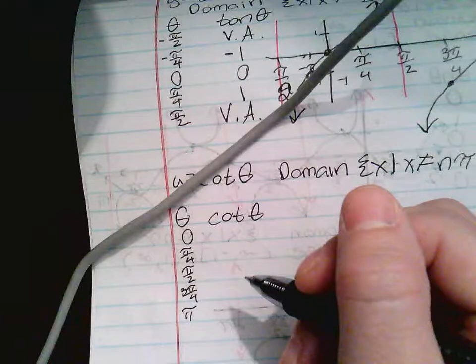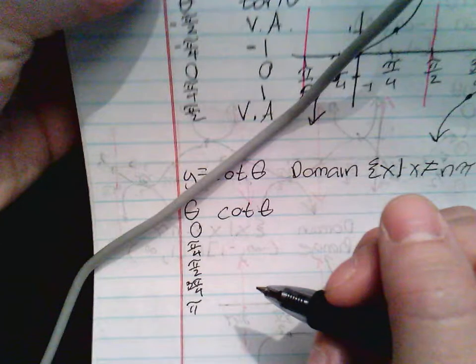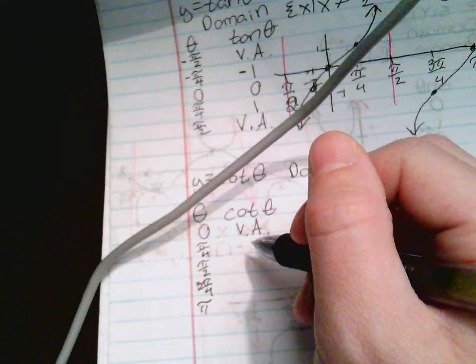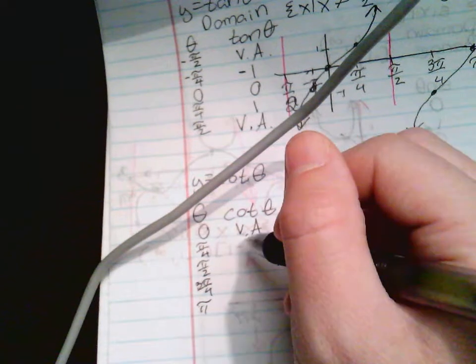So cotangent of 0 is going to be a vertical asymptote. The best thing about cotangent and tangent is they keep the same exact values. The only difference is the vertical asymptotes and the zeros are different. So cotangent of pi over 4 is 1.